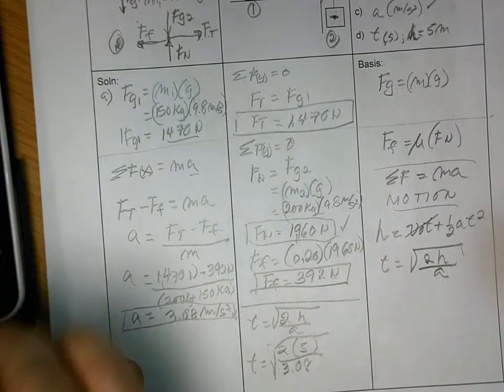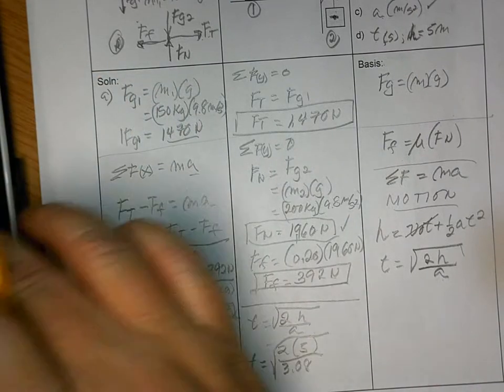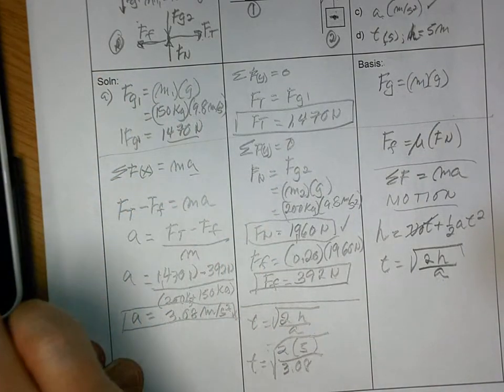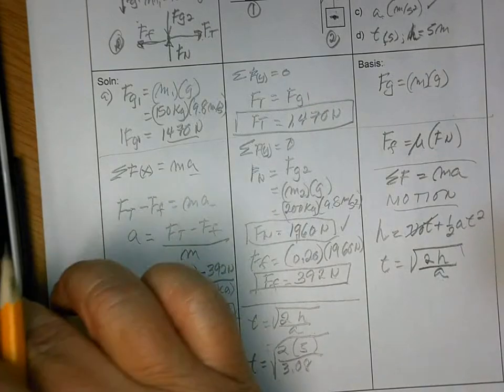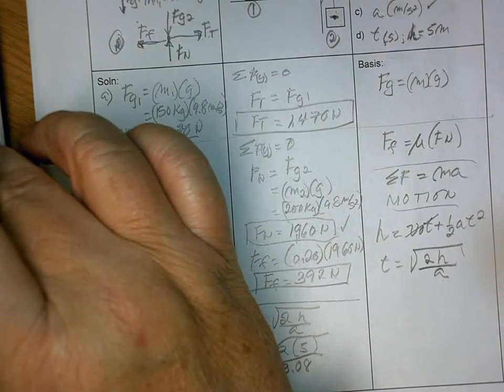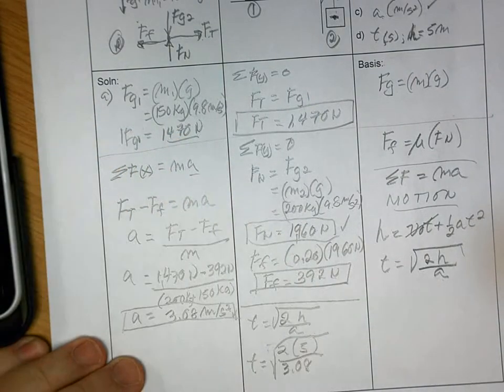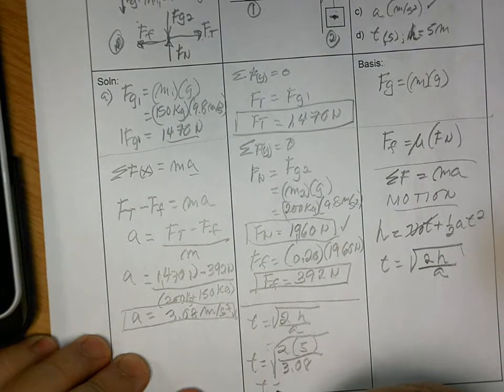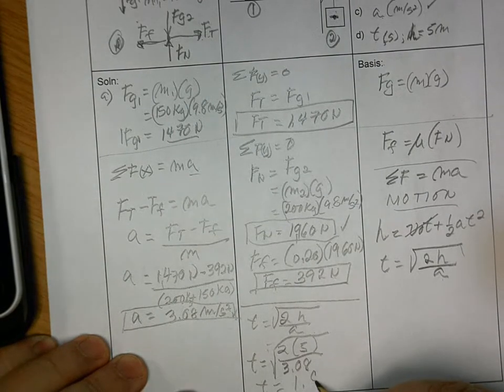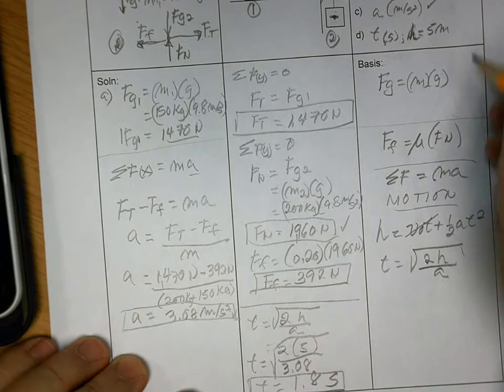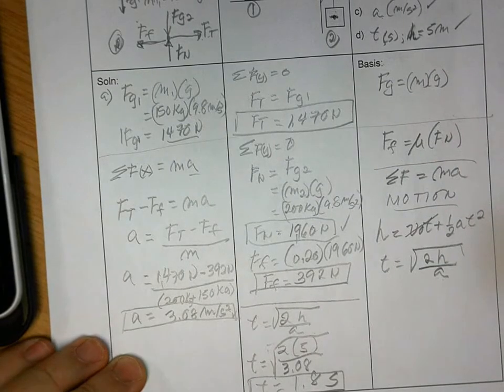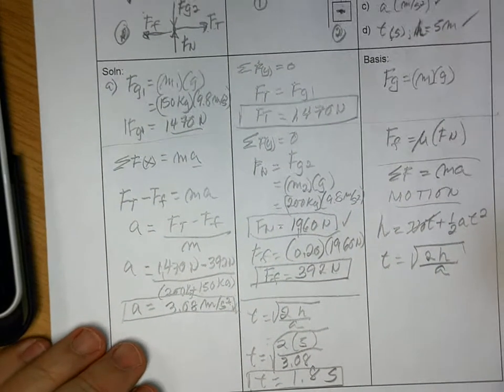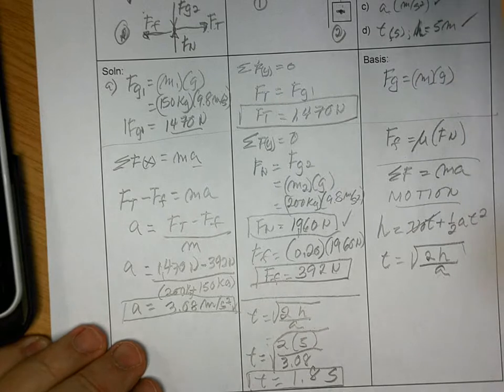Okay, so again, let's see. 10 divided by 3.08, and then you take the square root, and you end up with t is equal to 1.8 seconds. Okay, and that seems correct. Okay, check. And good, I stayed inside the box. Good luck.